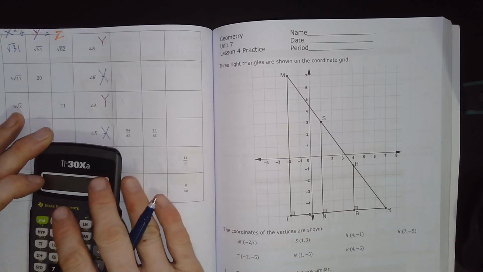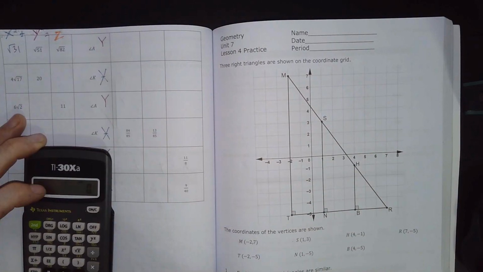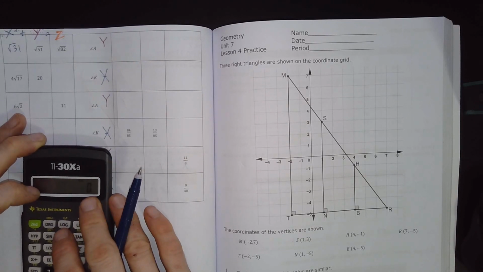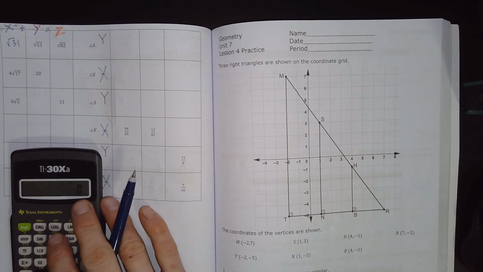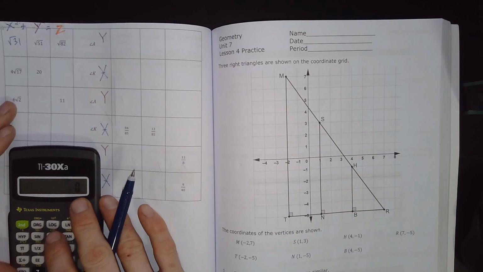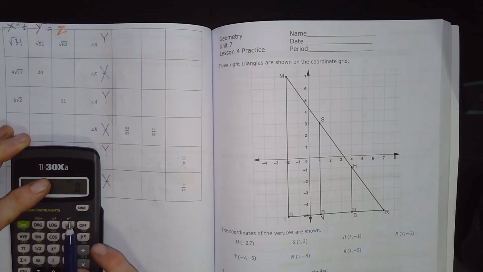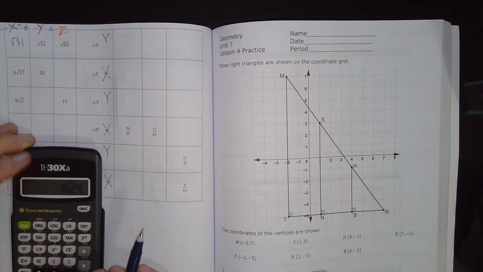And then we're going to do this one. Okay, so that's going to be, let's see, 17 squared times 16.